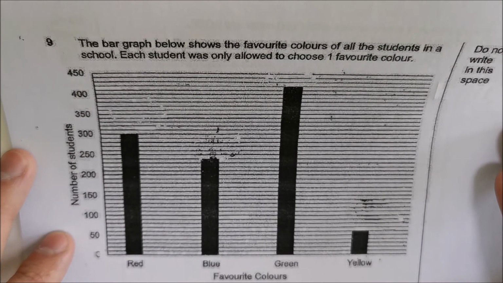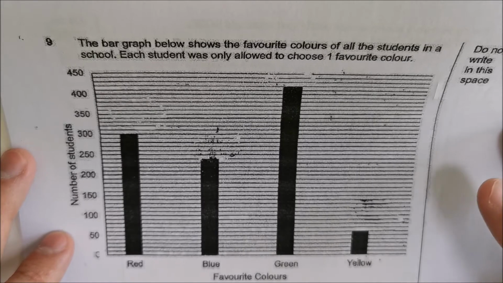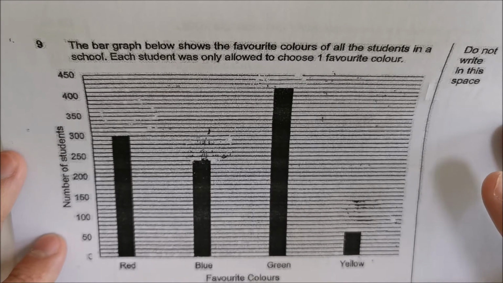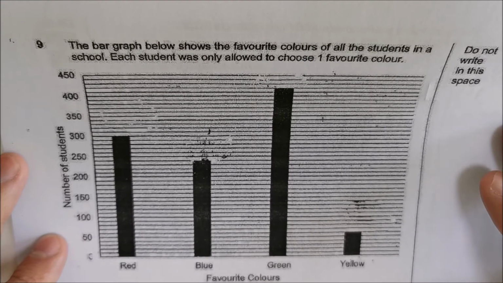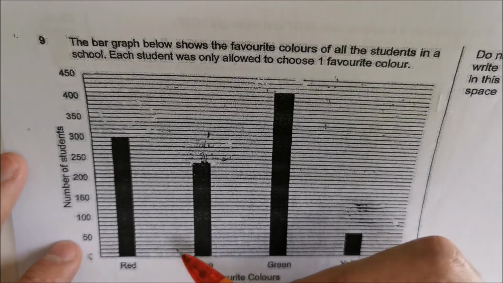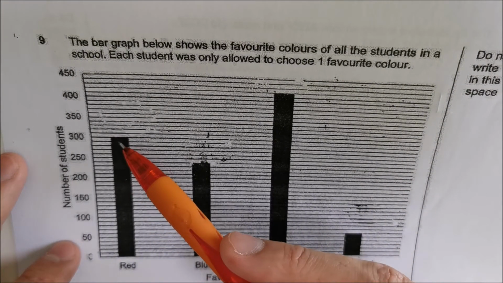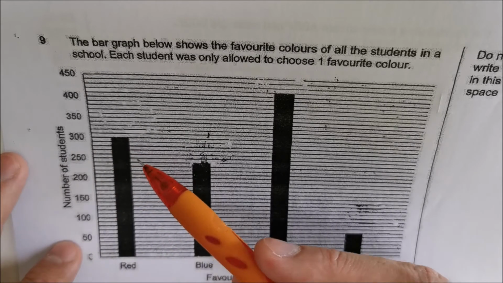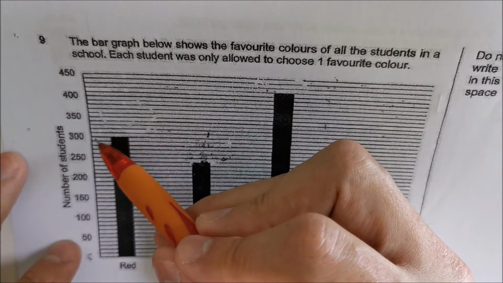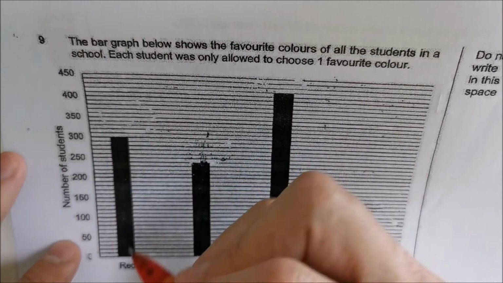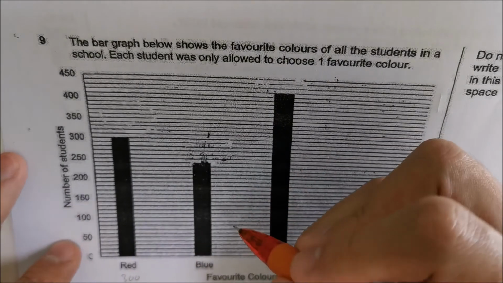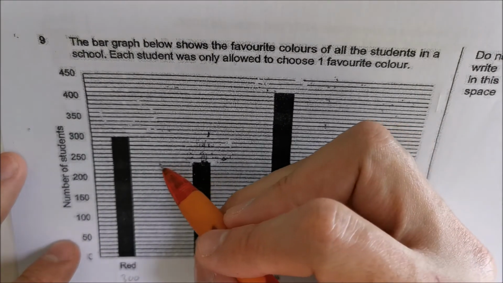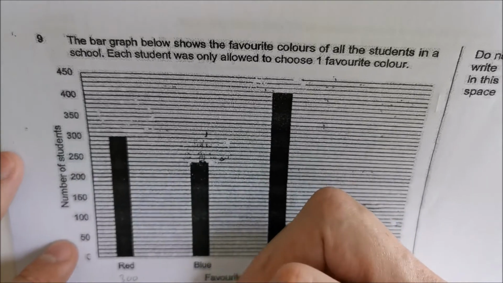Okay, question 9. Okay guys, we have the table here. The bar graph below shows the favorite colors of all the students in each school, and each student was only allowed to choose one favorite color. So guys, for red, first of all, you have to read carefully and make sure that you read correctly. For red, can you see that it's somewhere here? So it is 300. Okay, red is 300, so we write it down here. And for blue, blue goes through here, it is 240.